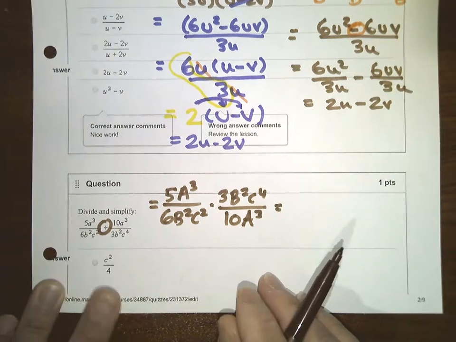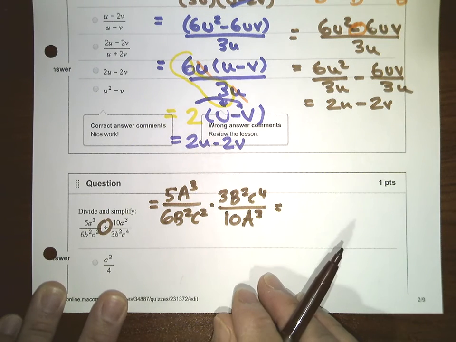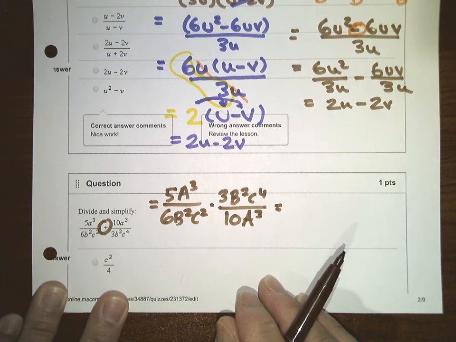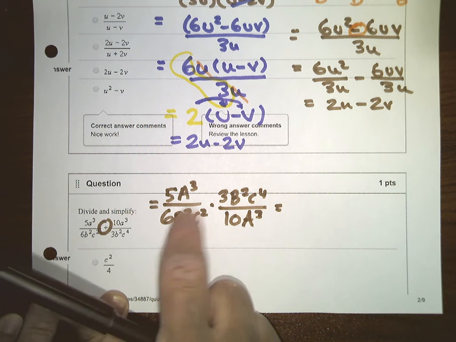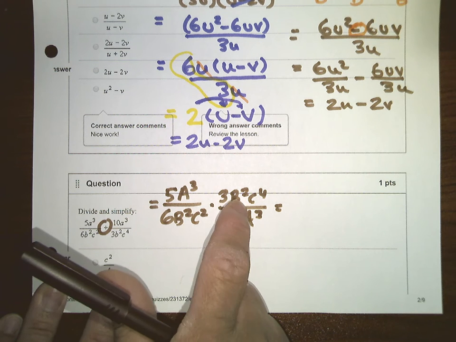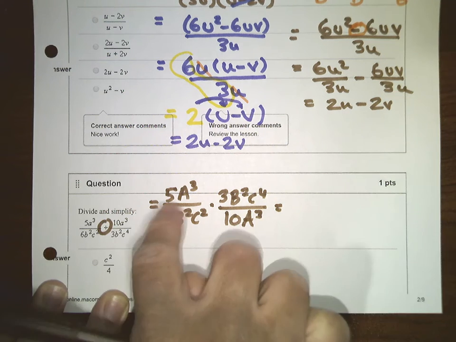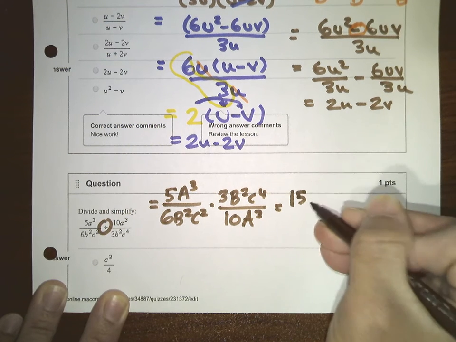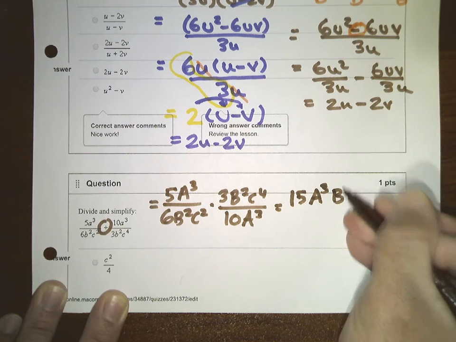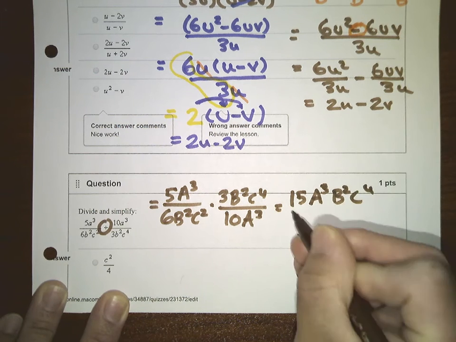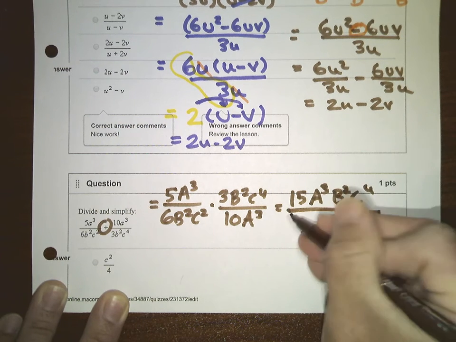Now again, there's lots of ways that you could do this, but I'm just going to multiply straight across and then simplify. So 5a to the third times 3b squared c to the fourth is 5 times 3 is 15, so 15a to the third b squared c to the fourth. And then 6 times 10 is 60.